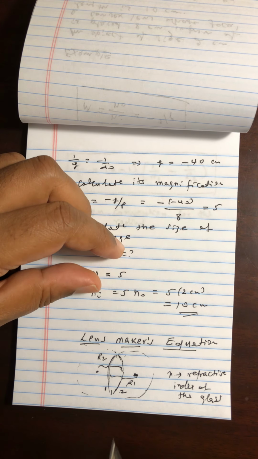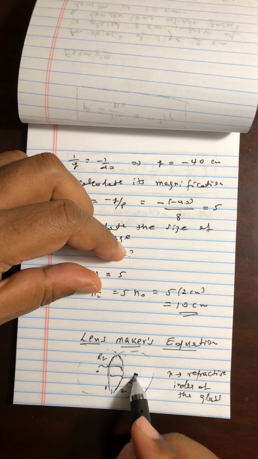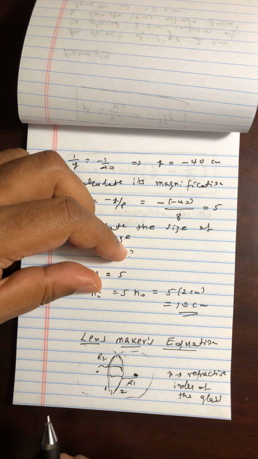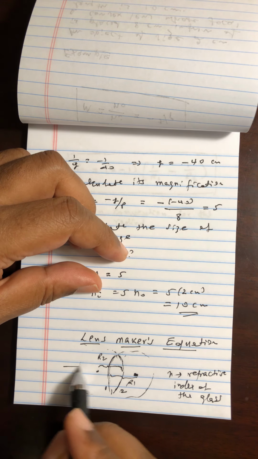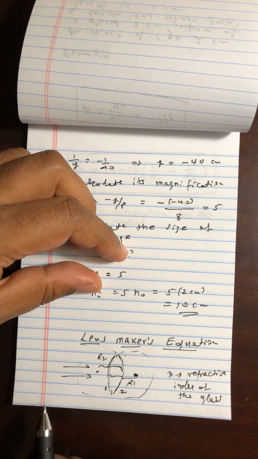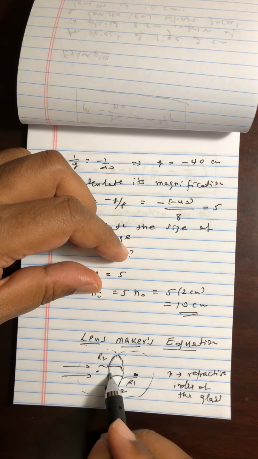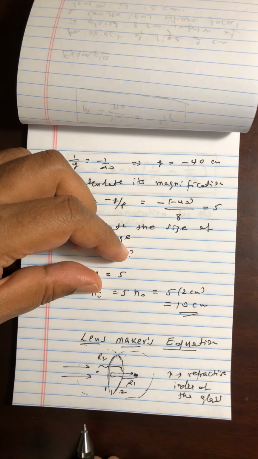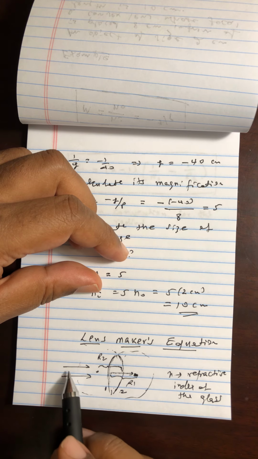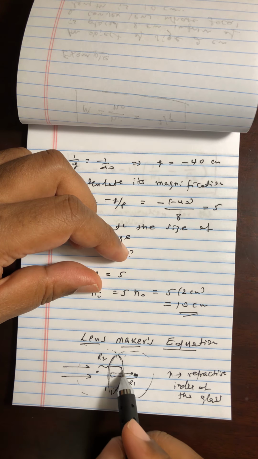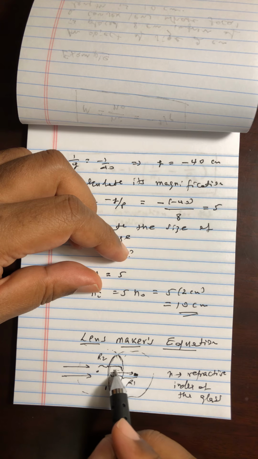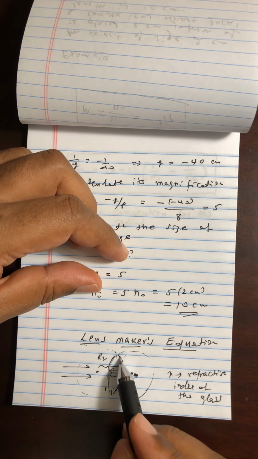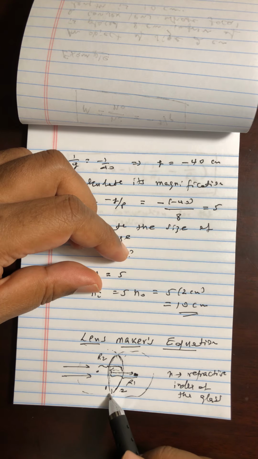If the direction from the surface towards the center is the same as the direction of the light rays, let's say the light rays are coming from here, then the radius is taken to be positive. But let's take this surface. The light rays are coming from here, but the direction from the surface to the center is this way. So the radius of curvature for this one will be taken to be negative, but the radius of curvature of this one will be taken to be positive.